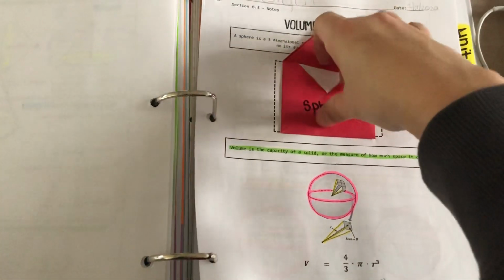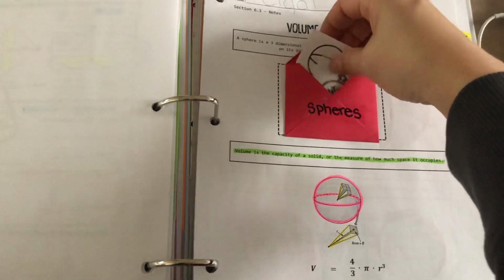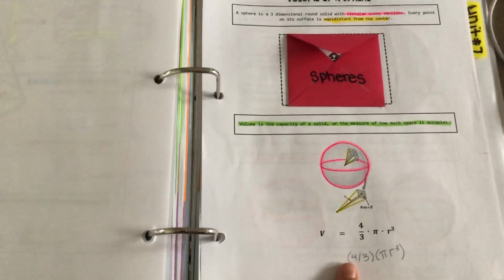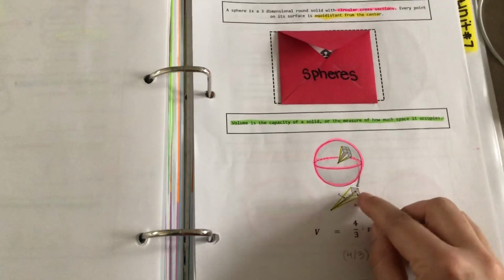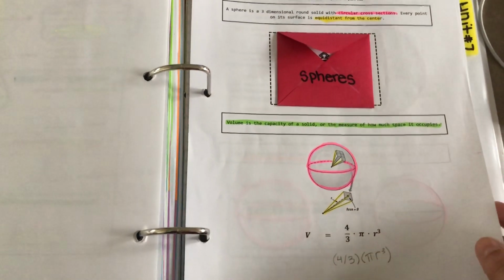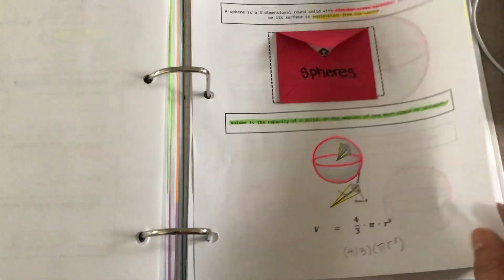So here's our sphere examples from that page. We stuck them all in this little envelope. We talked about where the volume of the sphere came from. So it's the area of each of these individual little bases. We looked at an equation that put this into perspective for us.